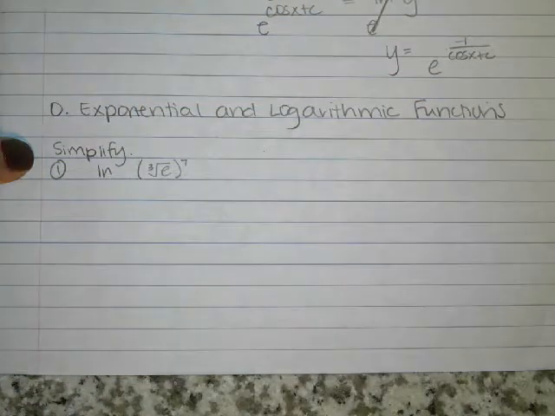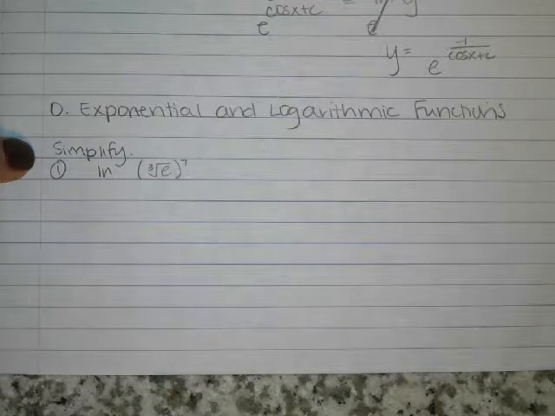The trick here is I know that ln and e are inverse operations. They undo each other, like multiplying and dividing or adding and subtracting. So what I want to do is use what I know about radicals and exponents, so I can get the ln and the e next to each other so that they could cancel out.